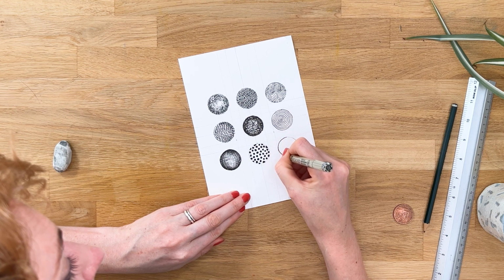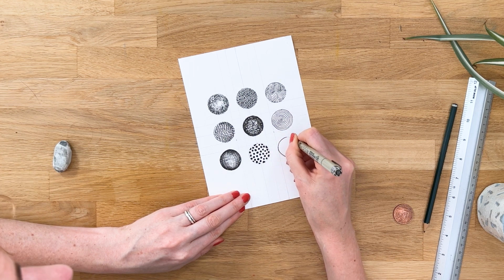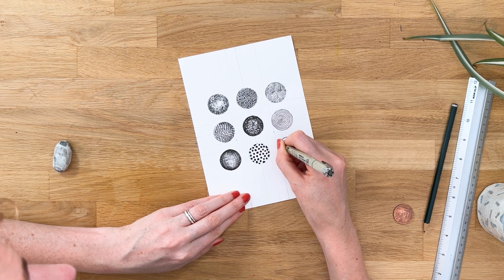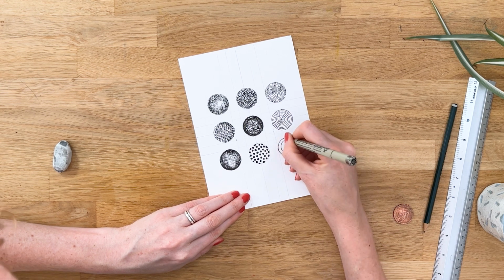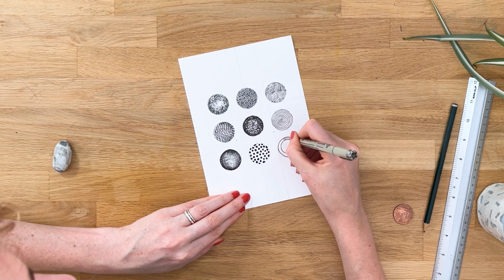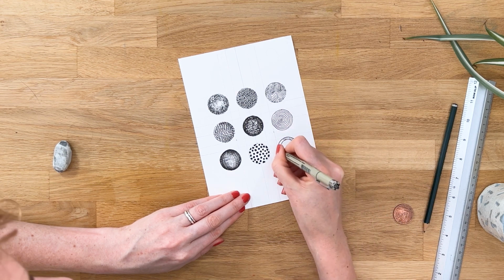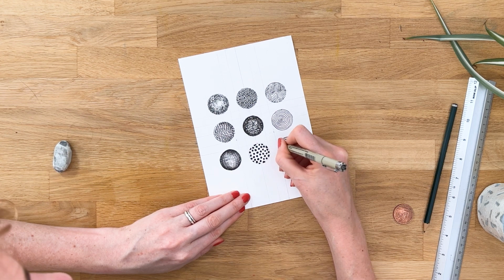I know I said don't outline it, but this is part of the pattern, so I'd like to create a feeling of it growing. So I'm going to introduce some lines, kind of like the rings of a tree.